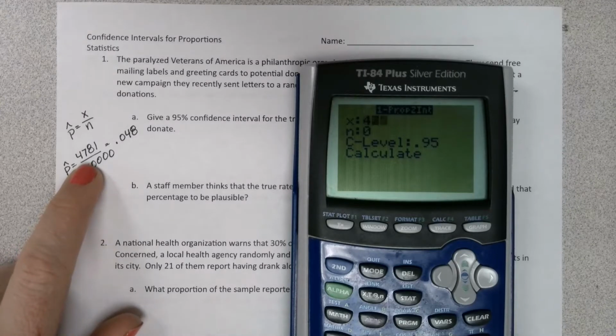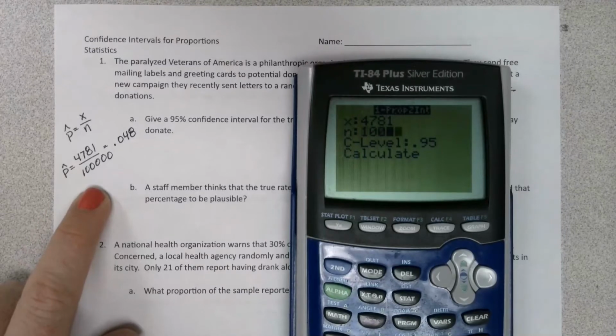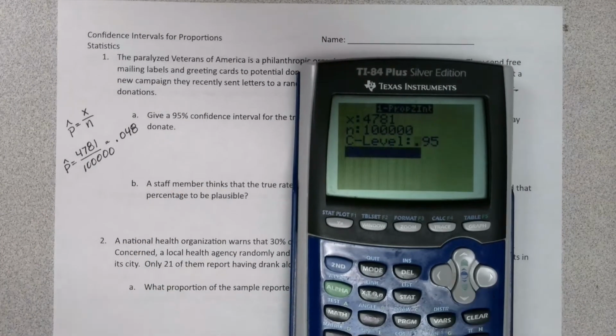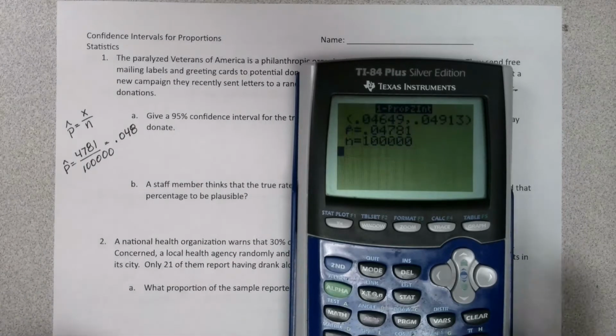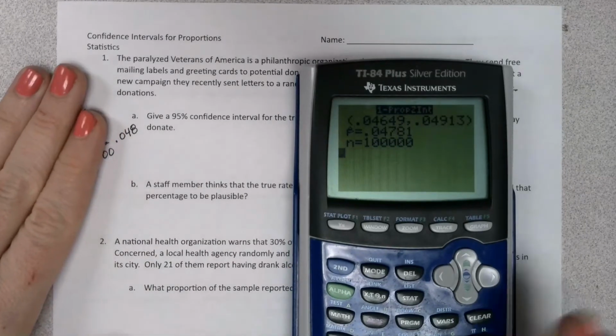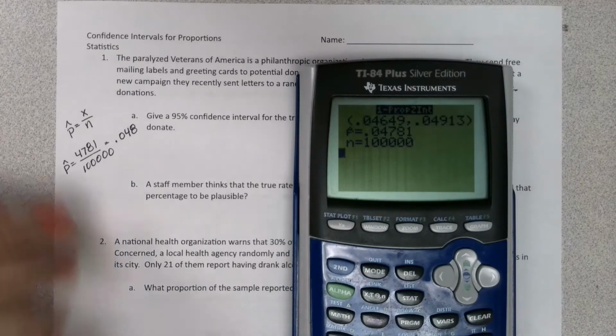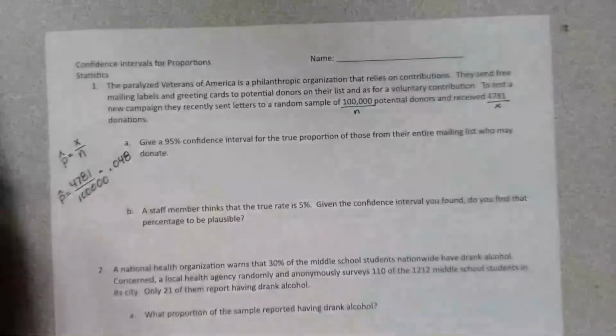4,781 donated out of 100,000, confidence level of 95. So here's our confidence interval. So it's anywhere from about 4.6 to 4.9%.